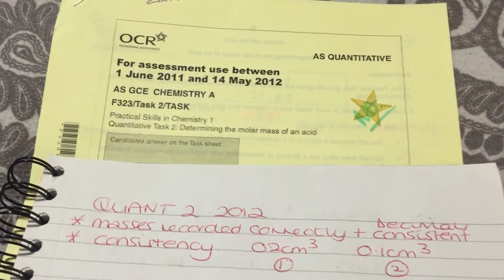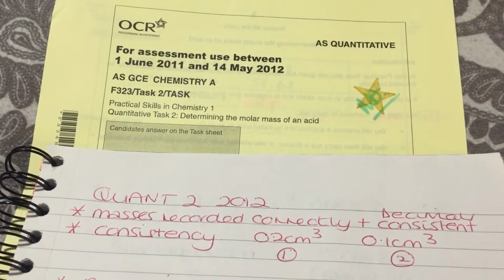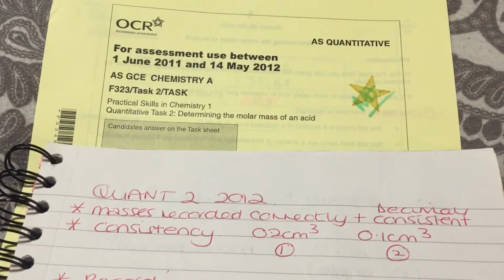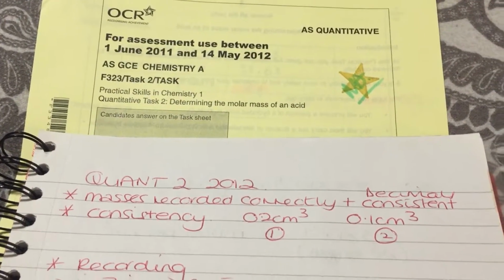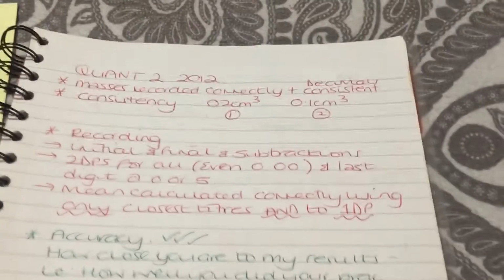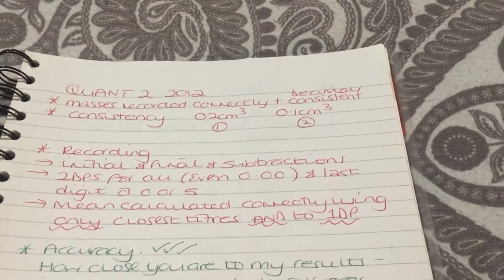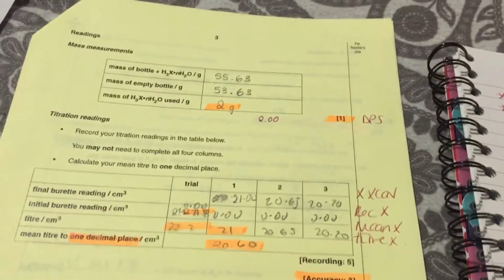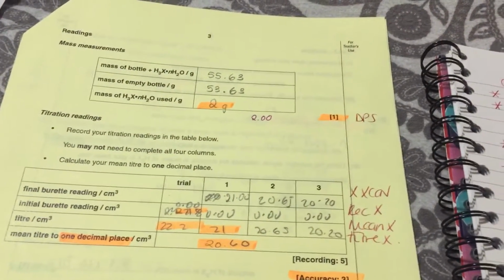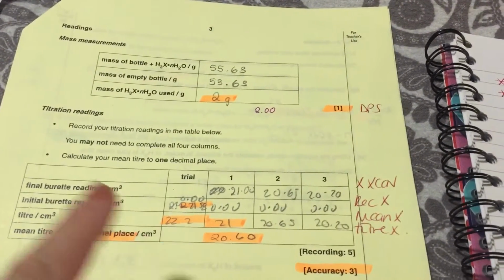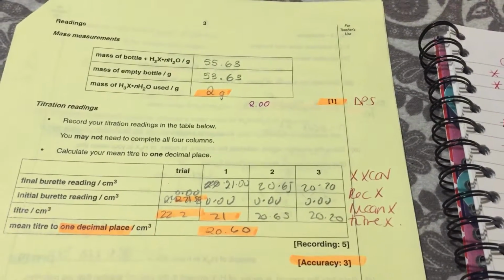This is some feedback to help you out improving Quantitative Task 2, determining the molar mass of an acid from May 2012. So if we have a look at the first part of the quantitative task, this isn't something you're going to be asked to do in your exams, but it is still skills development. You had to take some readings and some measurements.